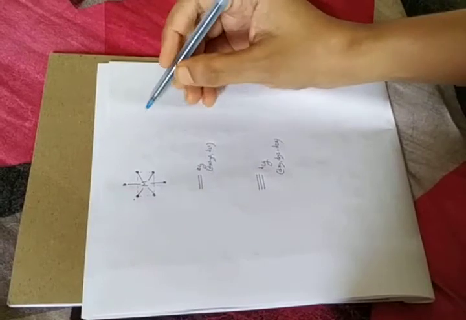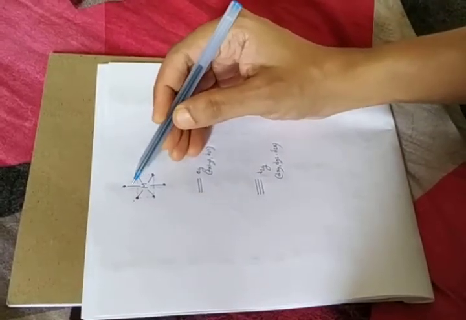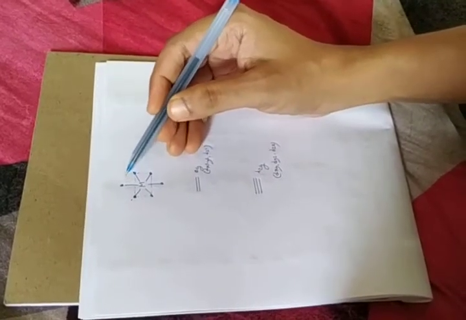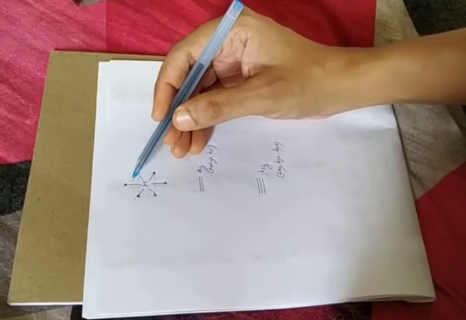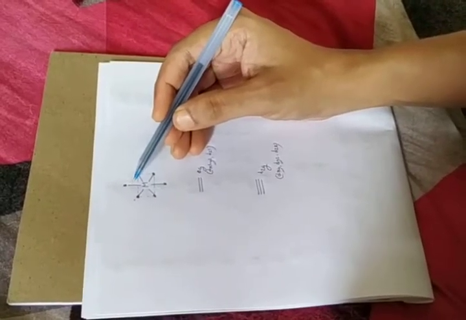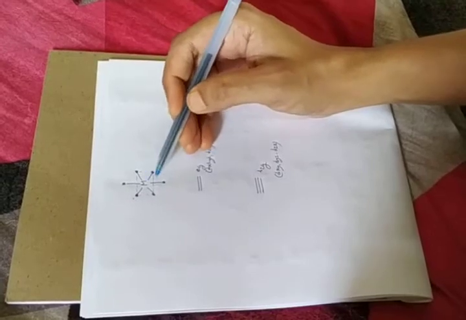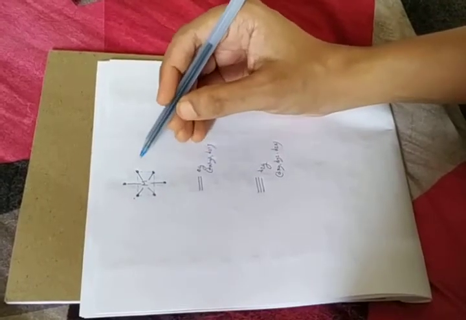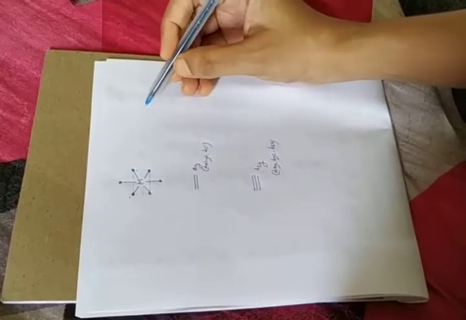Now if the ligands along the z axis come a little bit closer to the central metal atom, then what should be the situation?